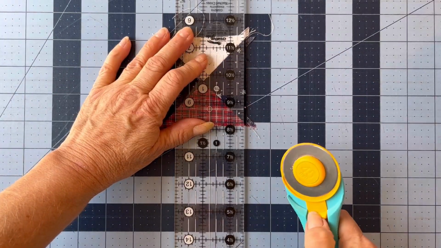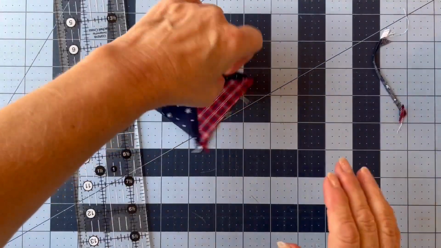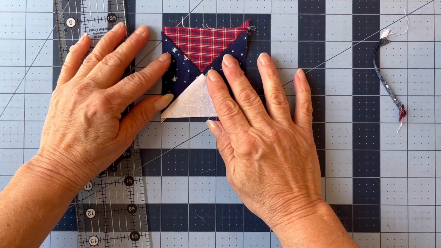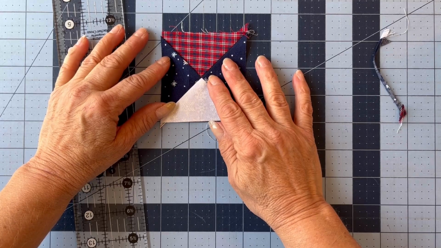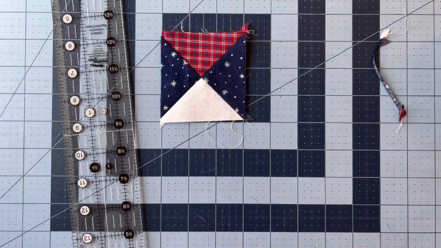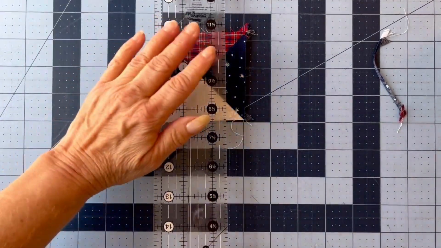I lay my ruler down and I trim. I flip the block around. Now, if you have a rotating mat, that will be much faster. I don't happen to have one. It's on my list, maybe for birthday or Christmas.